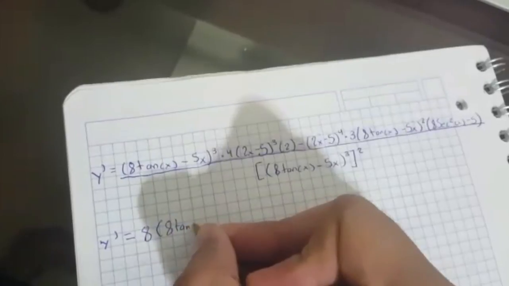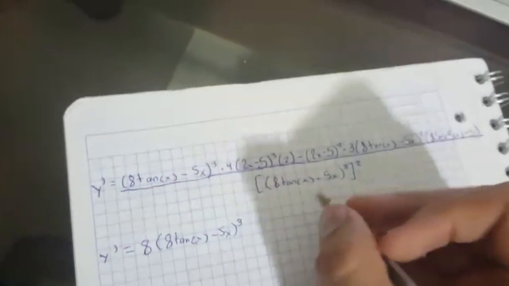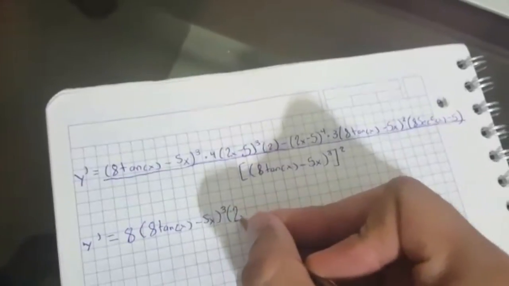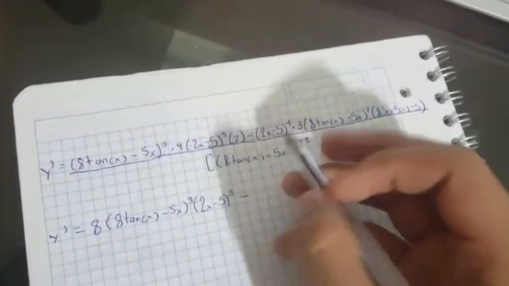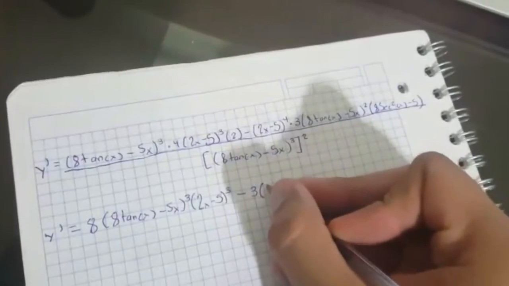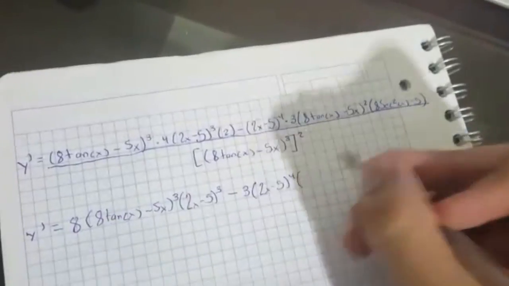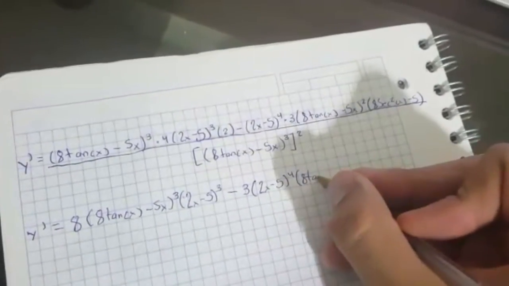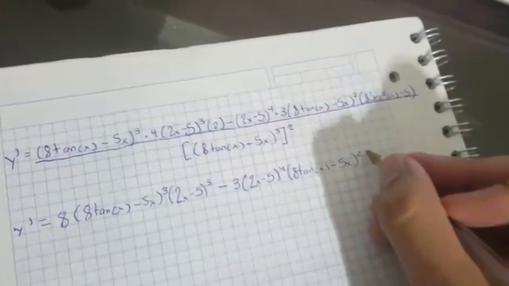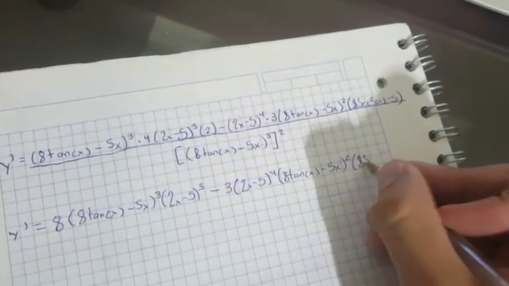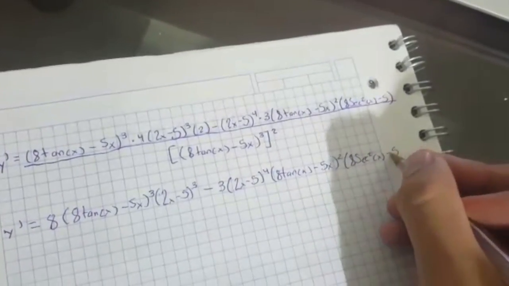8 tangent of x minus 5x to the cube times 2x minus 5 to the cube minus, we take out the 3, minus 3, 2x minus 5 to the 4th times 8 tangent of x minus 5x to the squared times 8 secant squared of x minus 5.